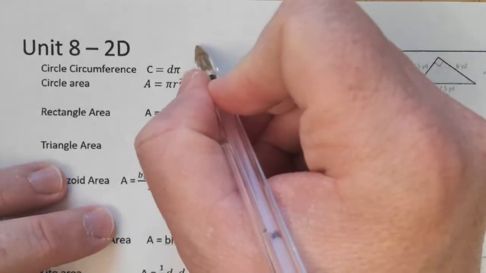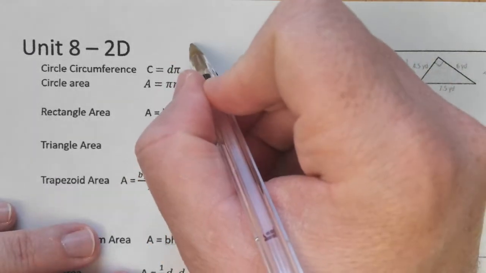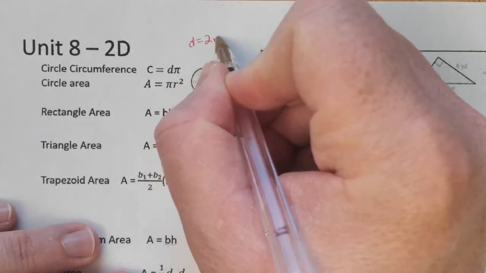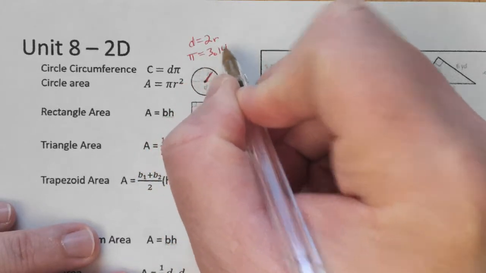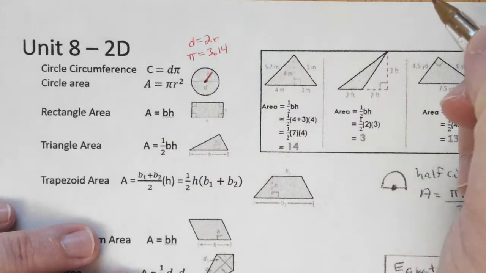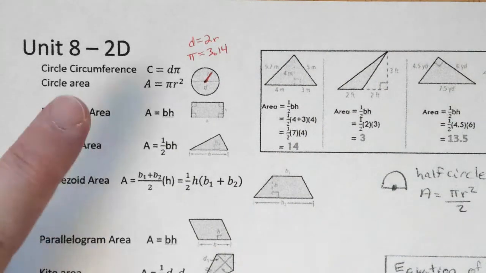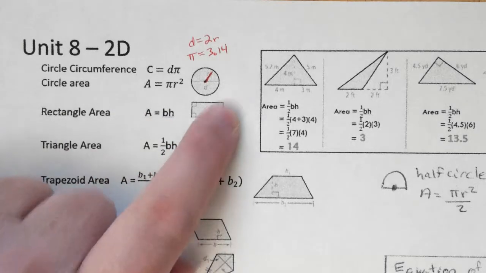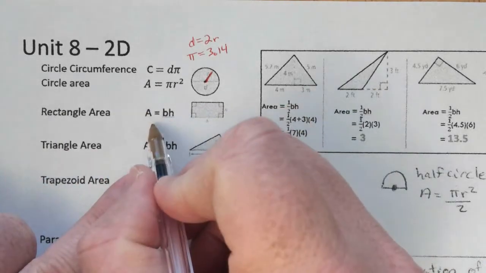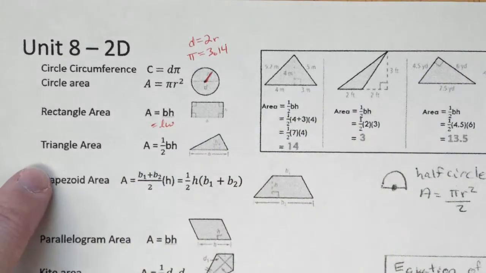So if you need this, a couple things you might want to know is d is equal to 2 times r, and also pi, more times than not, we're just going to agree that pi is equal to the number 3.14. All right, then the area of a rectangle is BH, base times height, which can also be length times width. That's another way to say that.